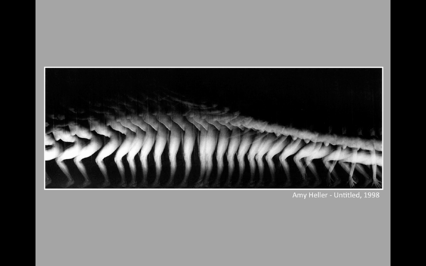This image by Amy Heller is another way to portray subject movement. It is a sequence of images using strobe lighting. It doesn't relate to shutter speeds, except the speed or duration of the flash actually becomes the effective shutter speed. Nevertheless, it is an interesting image that depicts movement beautifully, and it's a great idea.